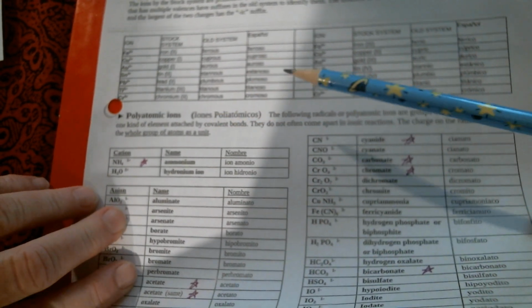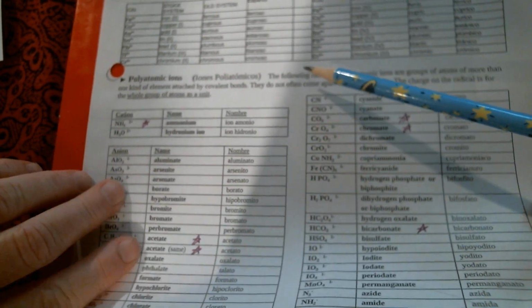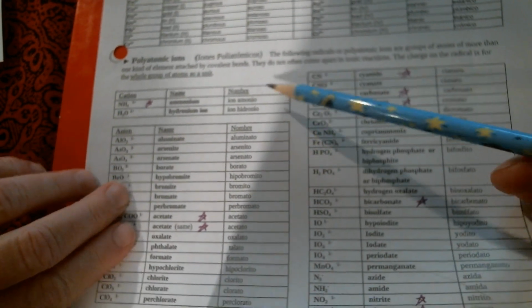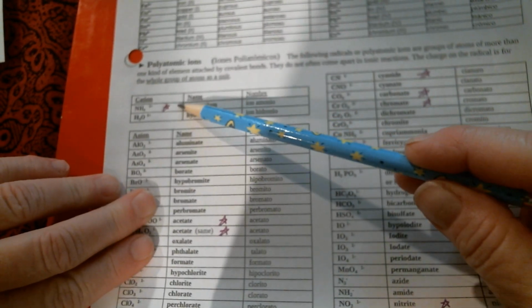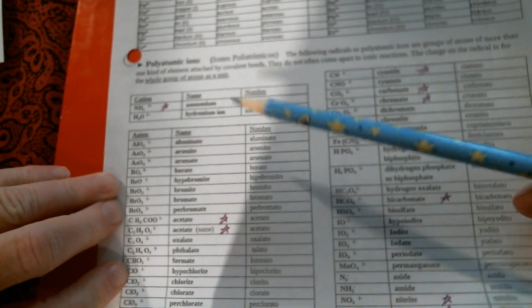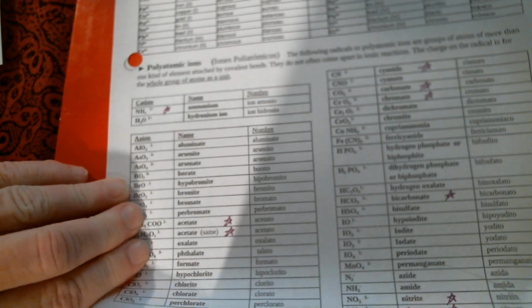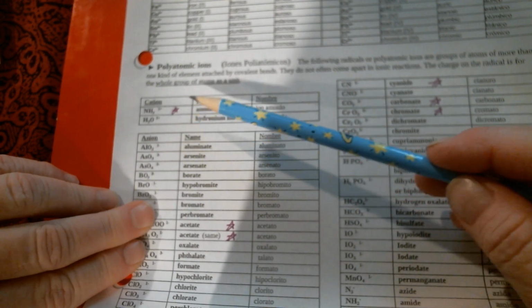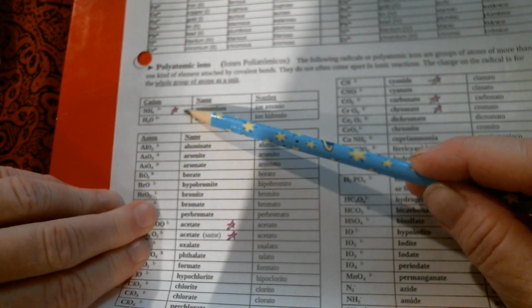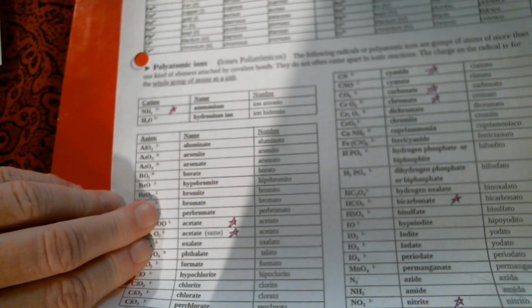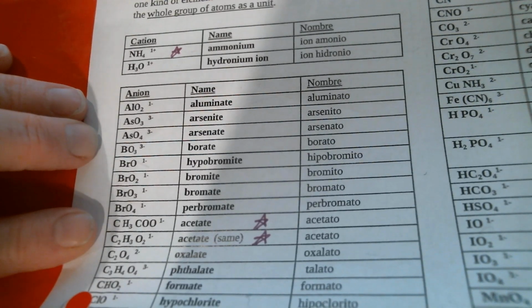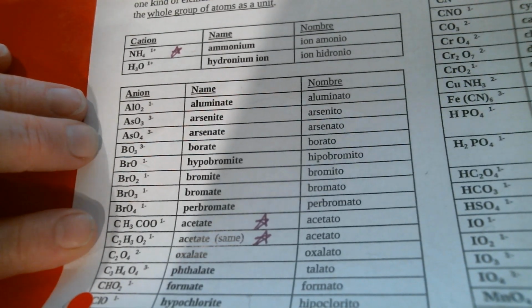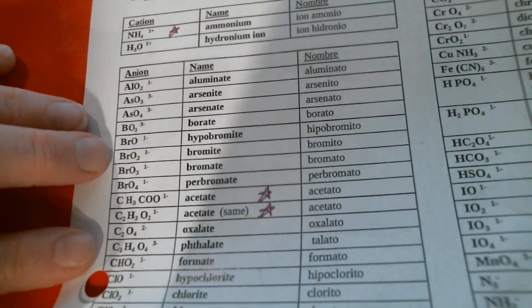Okay, what I want you to do is pause the video, and I want you to highlight or put a star beside all the ones that I have starred. Okay, so for example here, there's only very few ones that have a positive charge. Okay, so if you would please star these or highlight them or color them in.